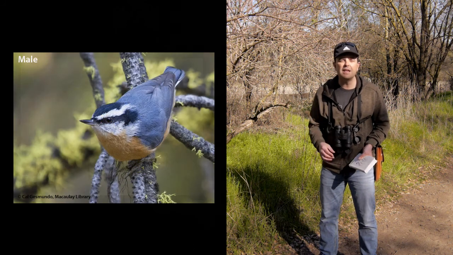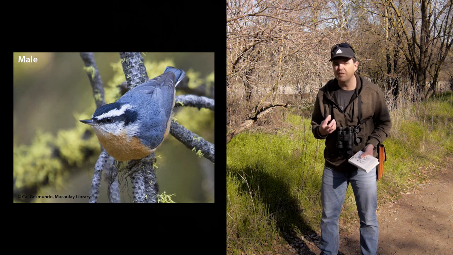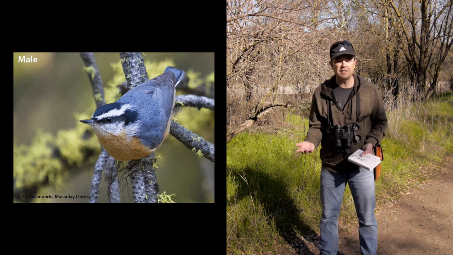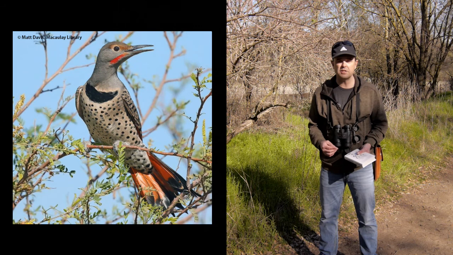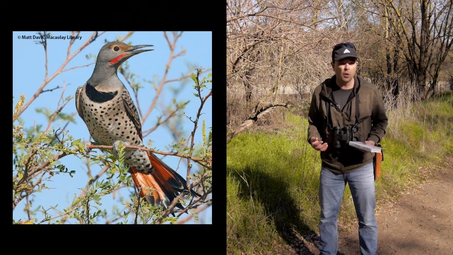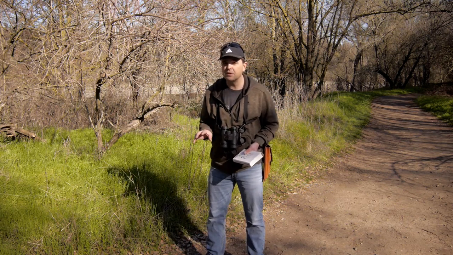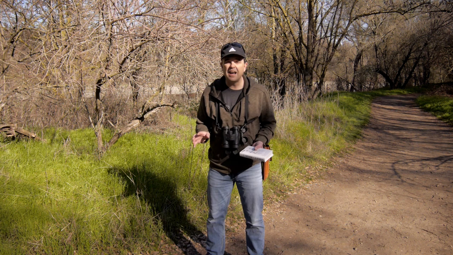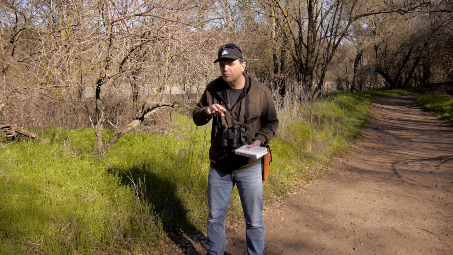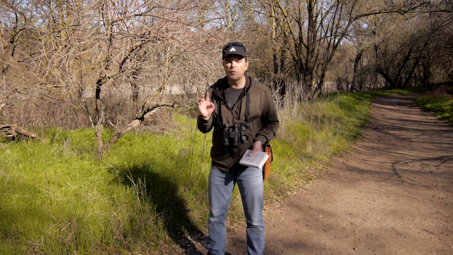Or maybe it has a special pattern or a stripe on its face. Well, what color is its head? What color is its chest? How about its belly? Or its shoulders? Or its wings? I try to list all the different little things I notice. And whatever I see, I say out loud to myself, quietly, so that I can remember what it is that I'm noticing.